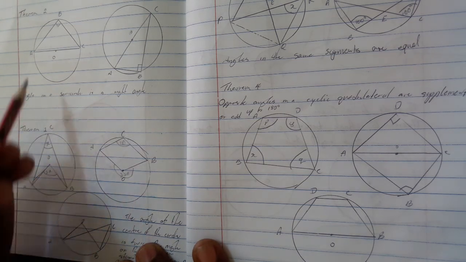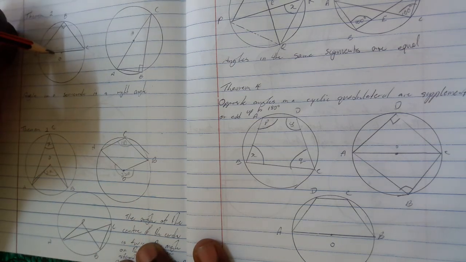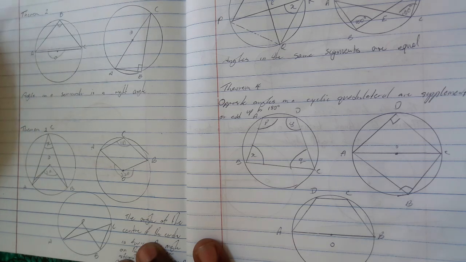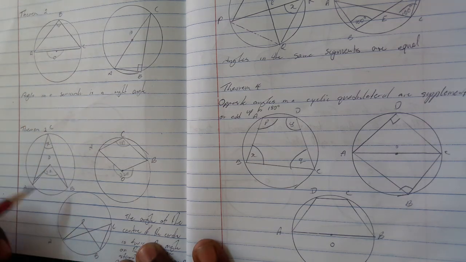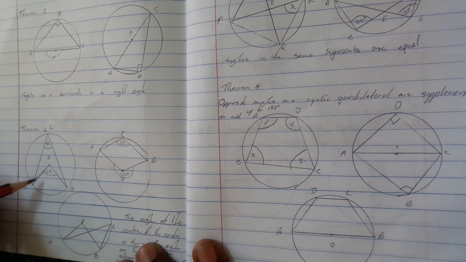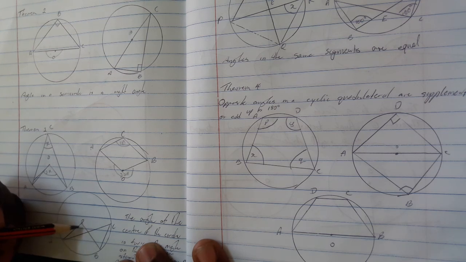How is this theorem 2? Look here, this is 180, and up there is 90. So the angle at the center is 2 times the angle up there. And theorem 1 is formed with 2 radii and 2 chords. So the angle here, if here is 60, up there has to be 30.